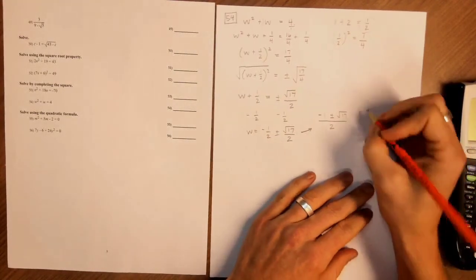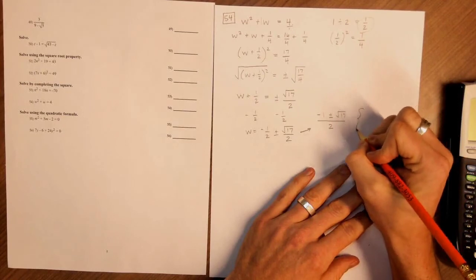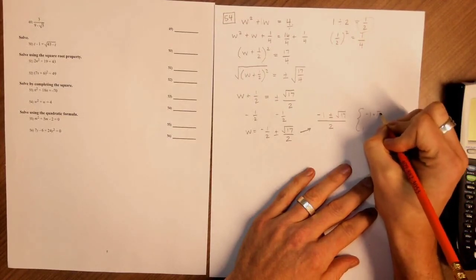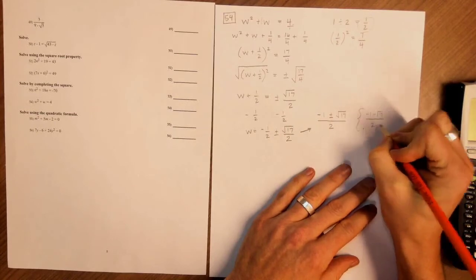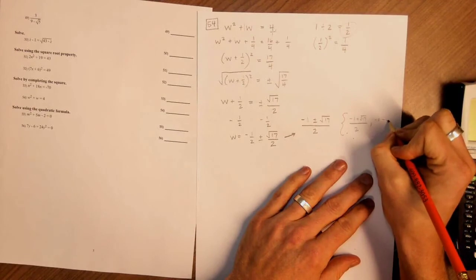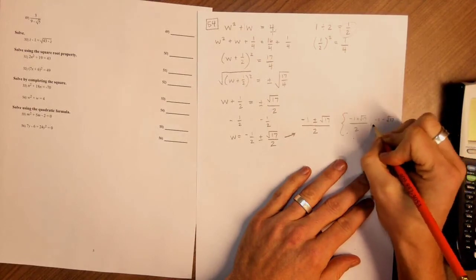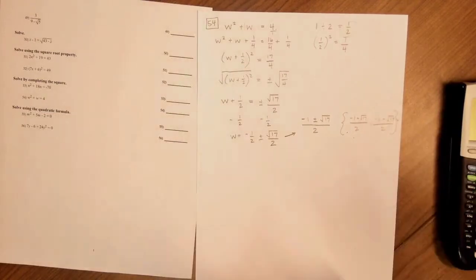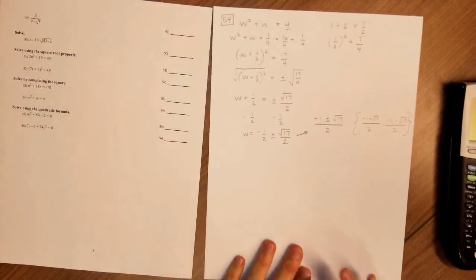And then your solution set would just be both of those: negative 1 plus square root of 17 over 2 and negative 1 minus square root of 17 over 2. All right.